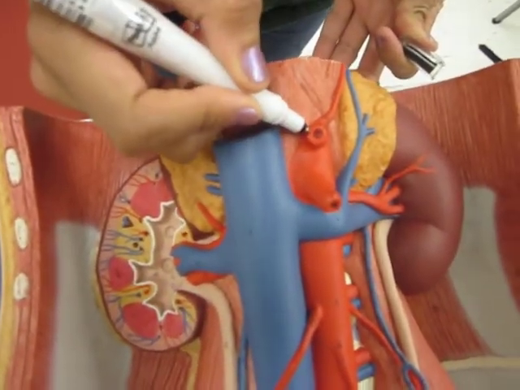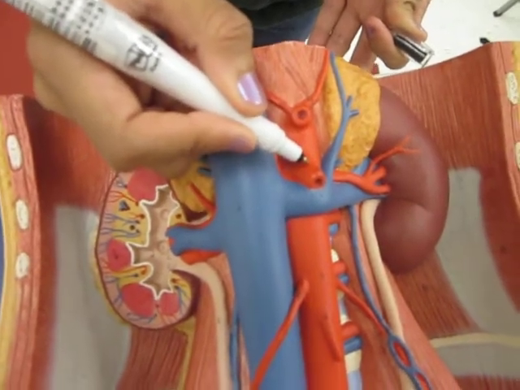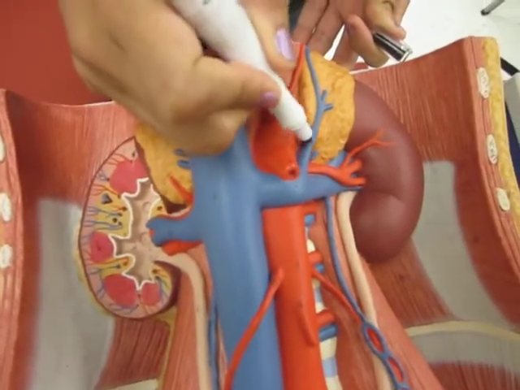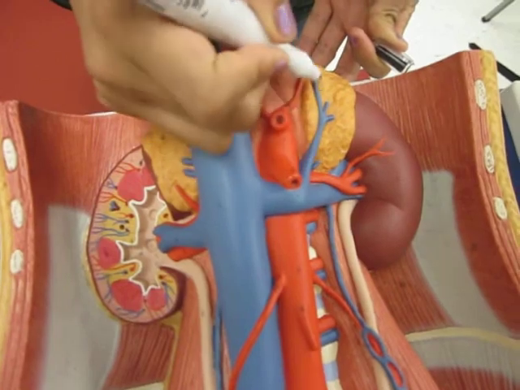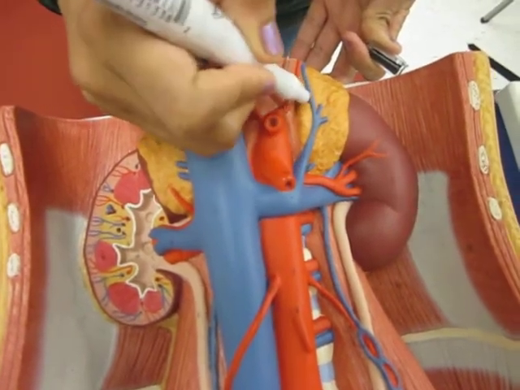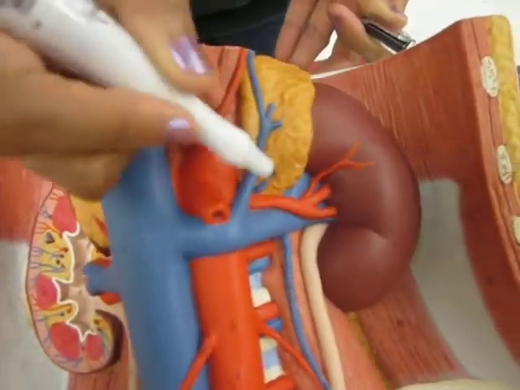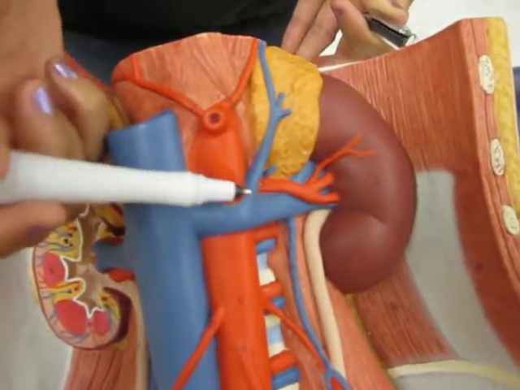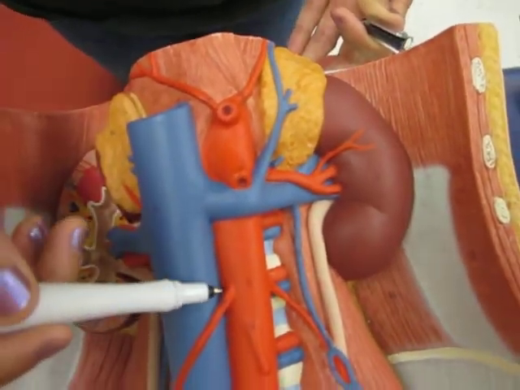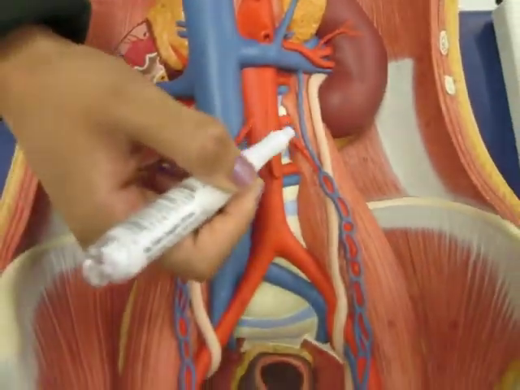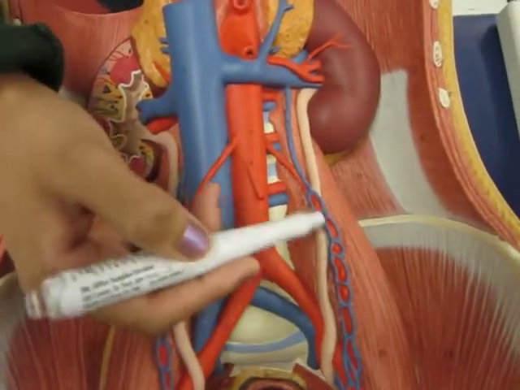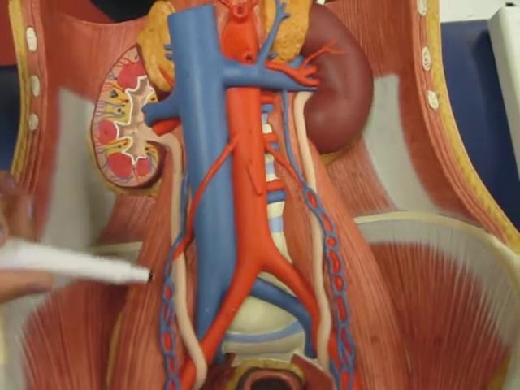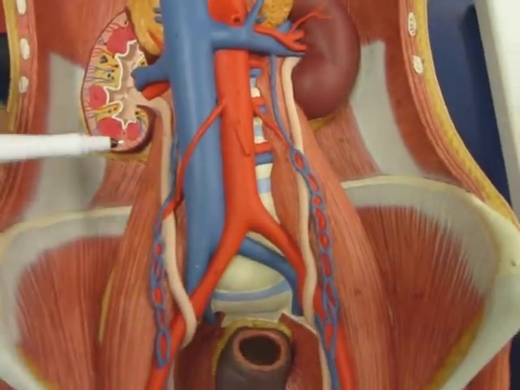You have the celiac trunk, superior mesenteric artery. You have the mesenteric. You have the left suprarenal vein. You have the renal artery and vein. You have your gonadal artery, your gonadal veins. So you have your gonadal vessels right here where it intertwines.